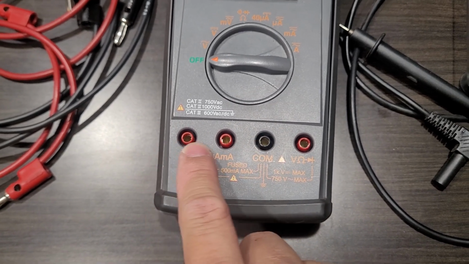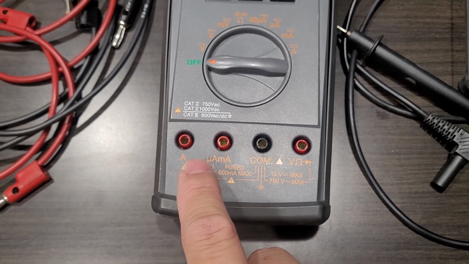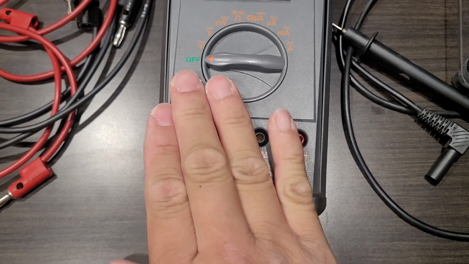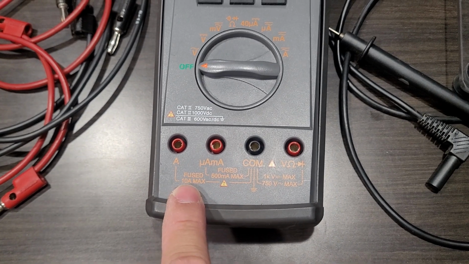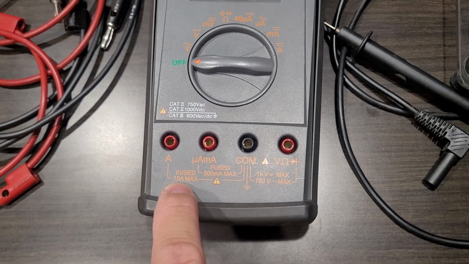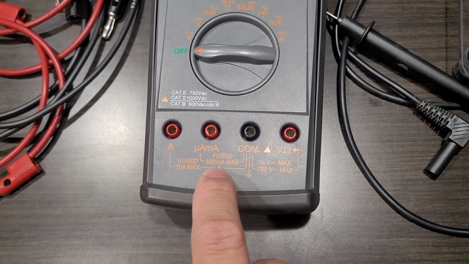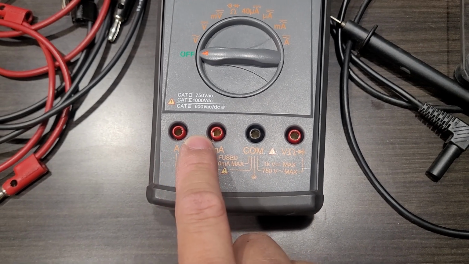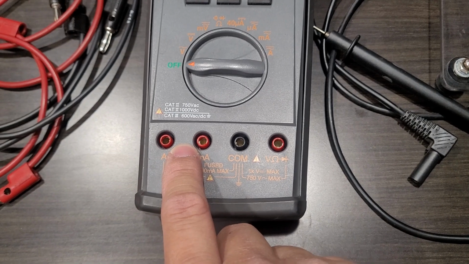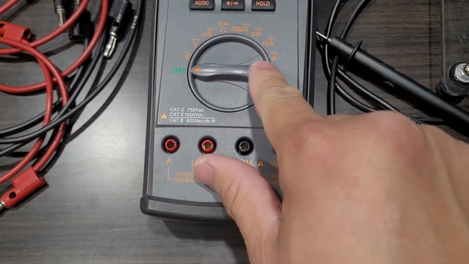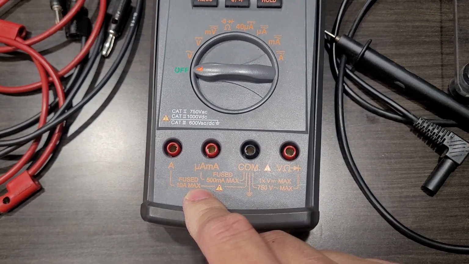The two on the left are amperage readings. So unless you do an amperage test, you want to avoid using these two over here because in this DMM, there's a fuse in here. There's actually two fuses in mine. So if I leave my test leads over here and I do a random test that I forgot to change the setting on my dial, it could potentially blow that fuse.